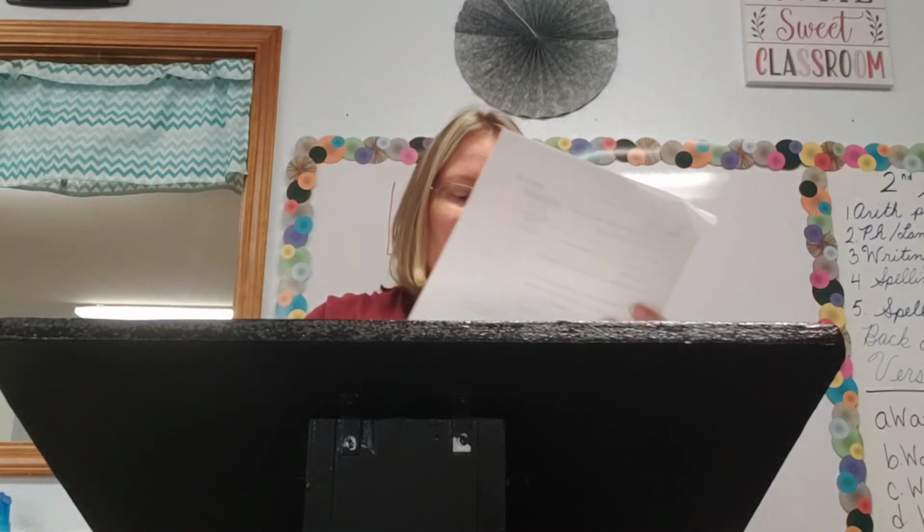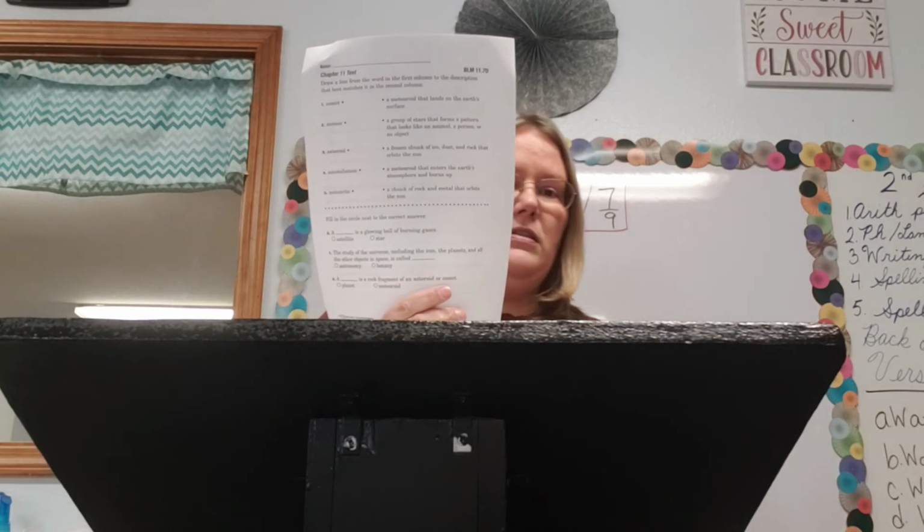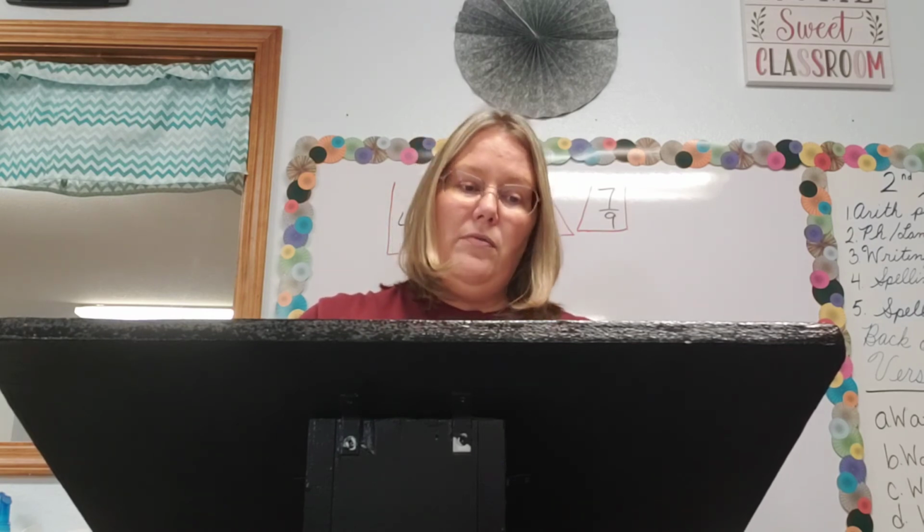We are going to be on 11.7D. Okay, it says draw a line from the word in the first column to the description that best matches it in the second column. So you have comet, meteor, asteroid, constellation, meteorite. Then it says fill in the circle next to the correct answer. So you'll read those. On the back it says use the word bank to complete the sentence. You have galaxy, Big Dipper, spiral, irregular. So you'll read 9, 10, and 11 and fill those in.